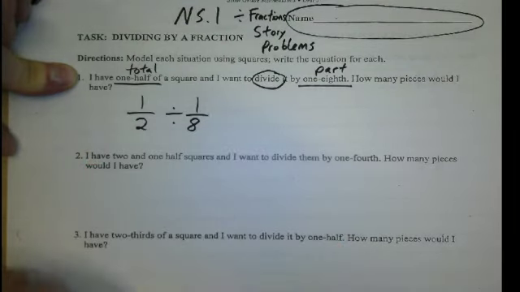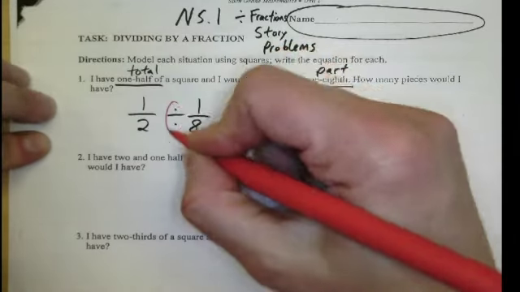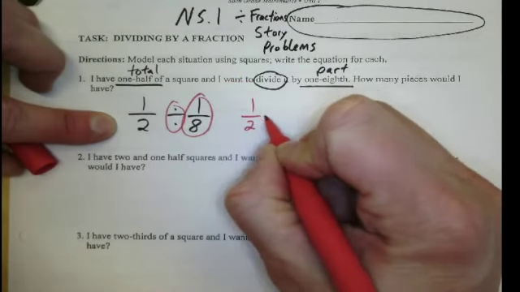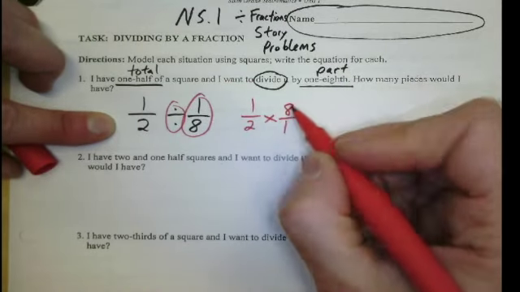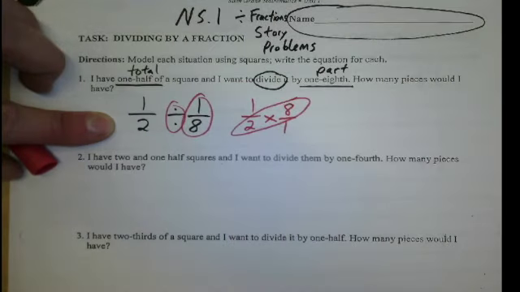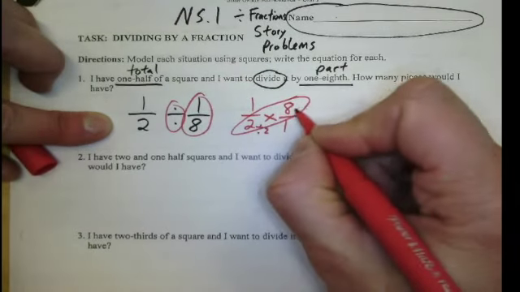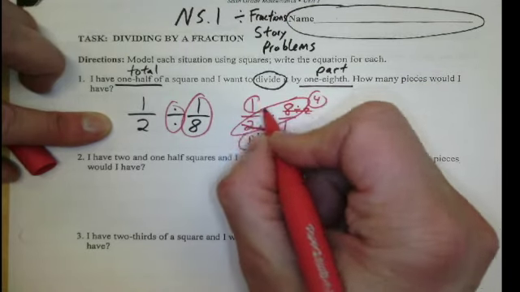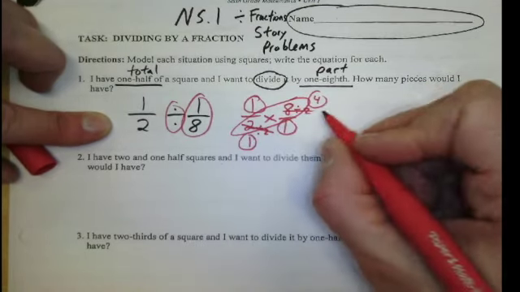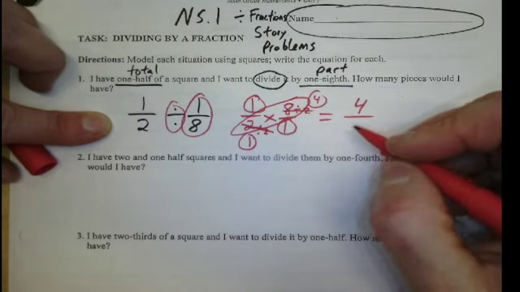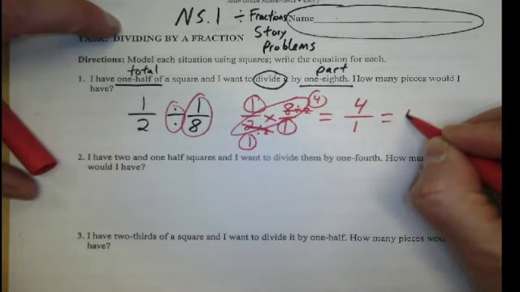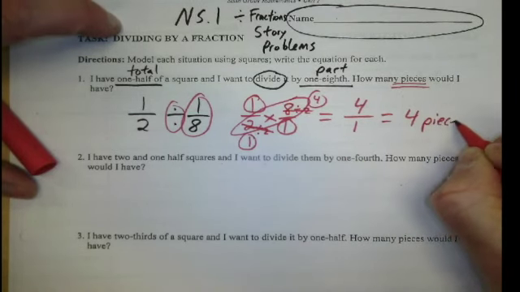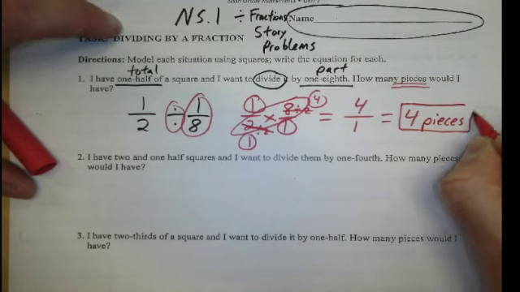And so in order to solve this, we are going to change dividing by 1/8 to multiplying by its reciprocal. 1/2 times 8/1. Simplify and multiply. Divide these both by 2. I get 4 and I get 1. And then these are both 1s here. So 1 times 4 on the top, 4. 1 times 1 on the bottom is 1. So I would have 4 what? The question says how many pieces? So I would have 4 pieces. And there is my answer.